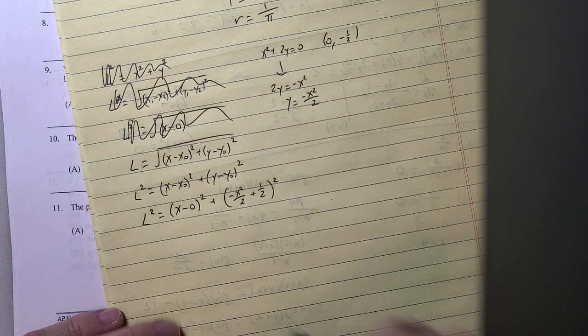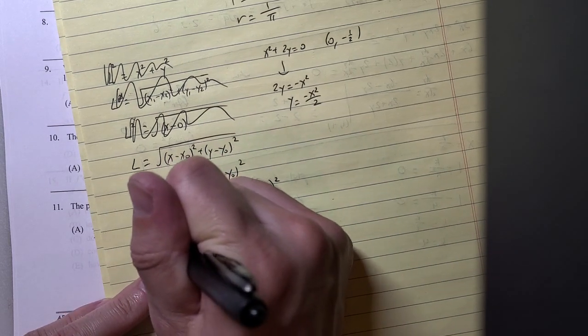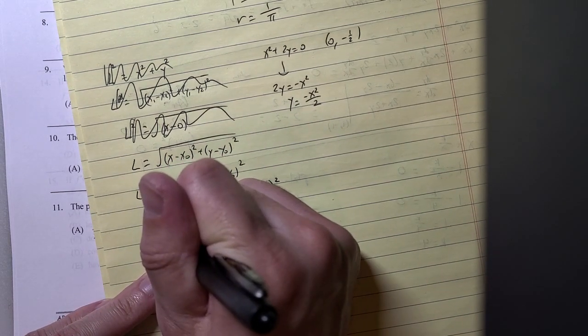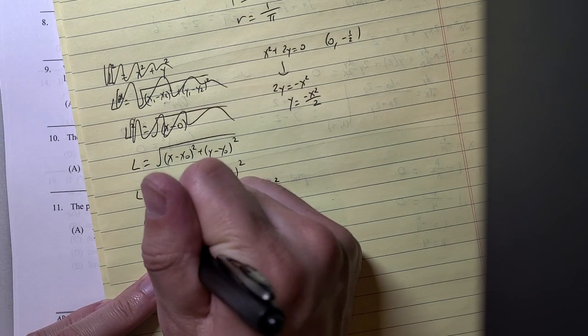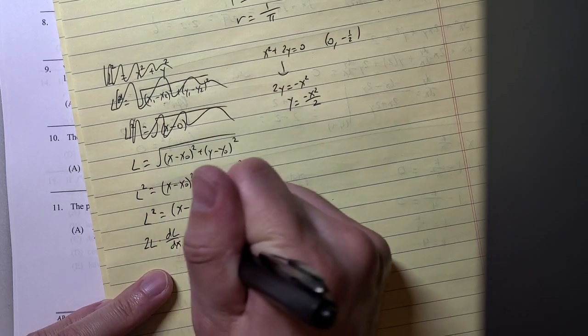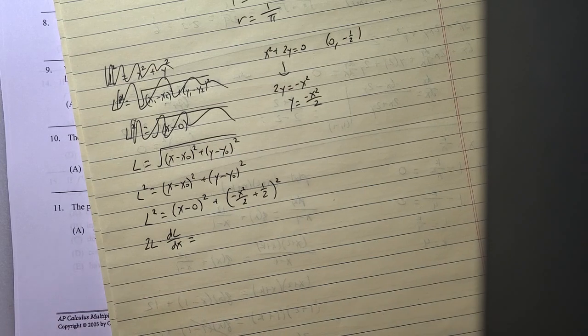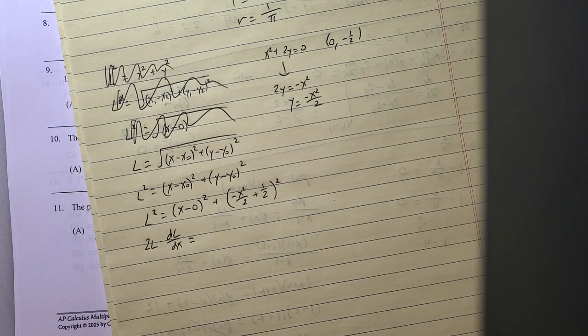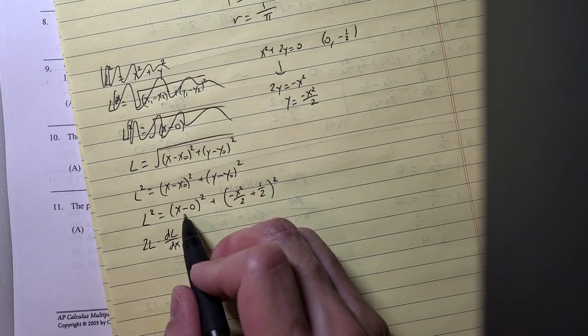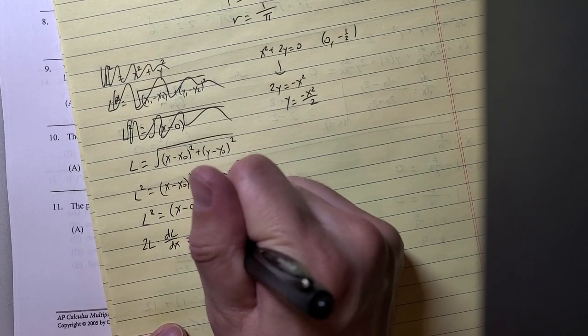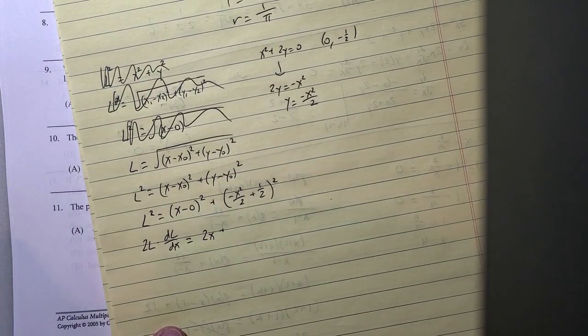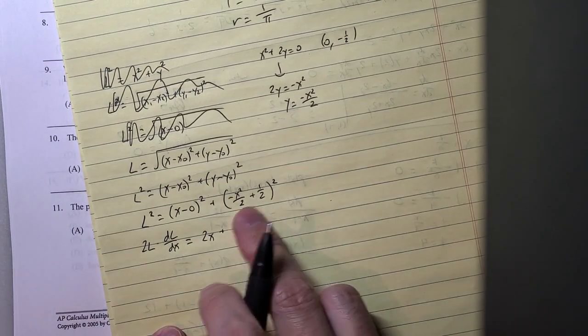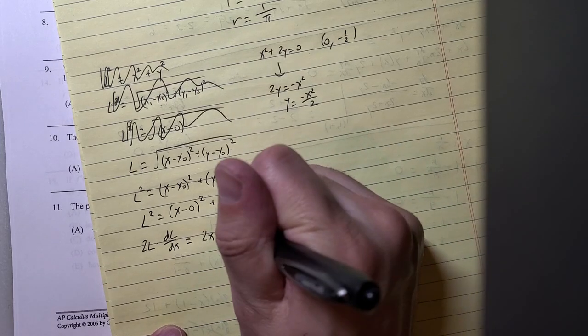So we can differentiate, so it'll be 2L times dL/dx is equal to, here is just x squared, so that's just 2x, plus, here we could either expand it out first, or we could just use the chain rule.